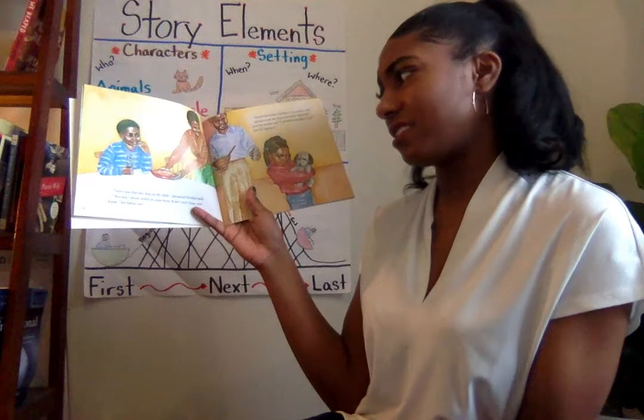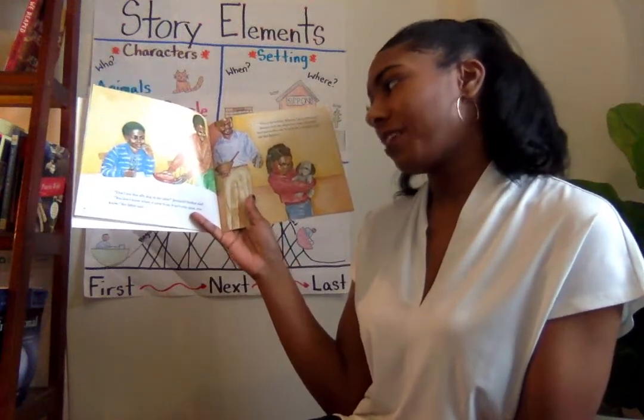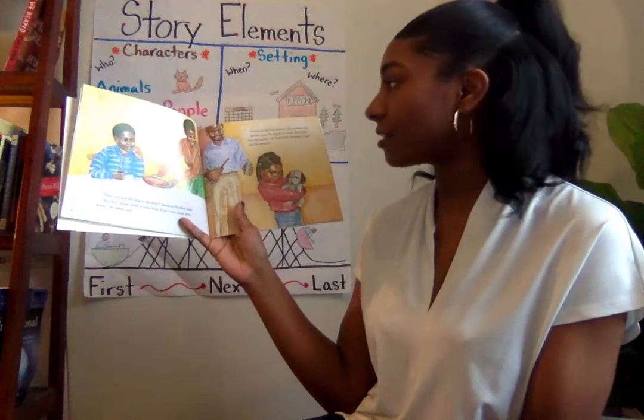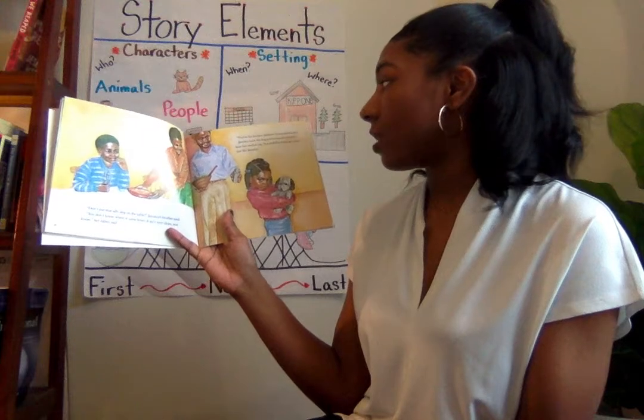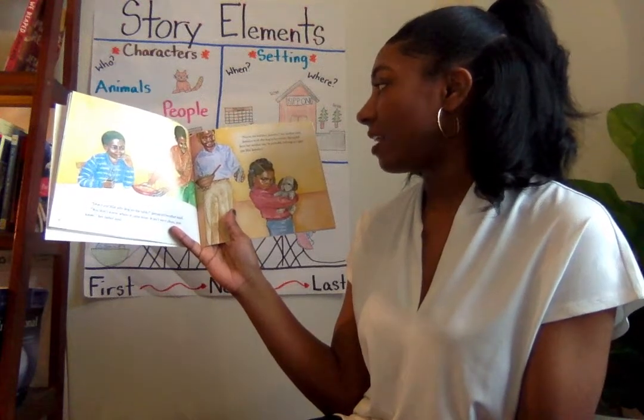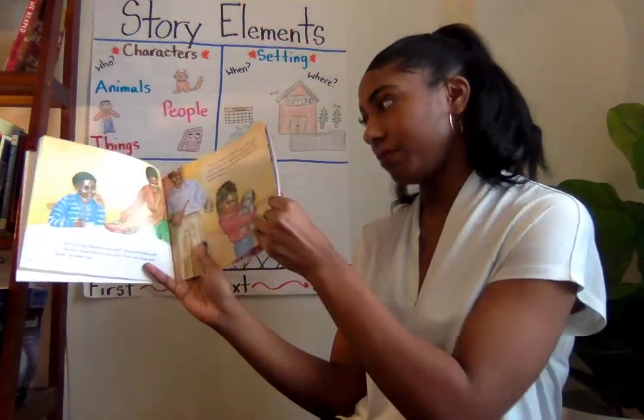"Don't put that silly dog on the table," Jamaica's brother said. "You don't know where it came from." "It isn't clean, you know," her father said. "Not in the kitchen, Jamaica," her mother said. Jamaica took the dog to her room. She could hear her mother say, "It probably belongs to a girl just like Jamaica."